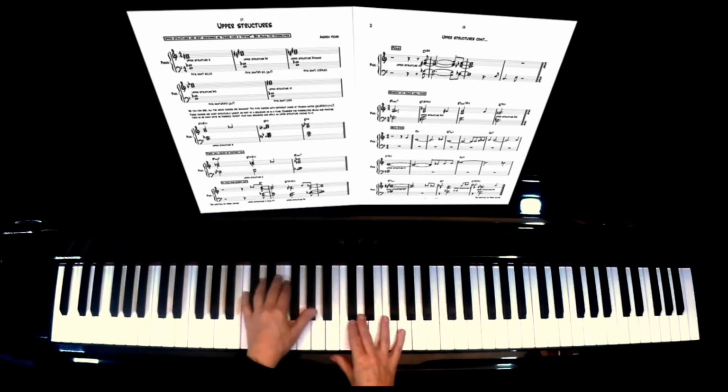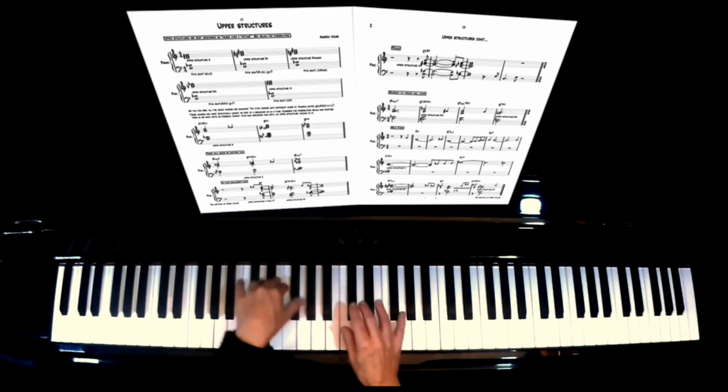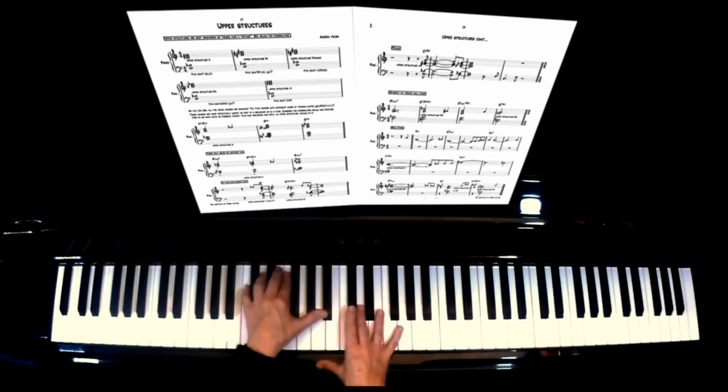The final example is Soul Eyes, and this was recorded by John Coltrane and McCoy Tyner, and this comes from the Ballad album. Coltrane plays ballads, and it's written by Mal Waldron, and it's a beautiful ballad. I'm now going to play it and pause on some of the upper structures.